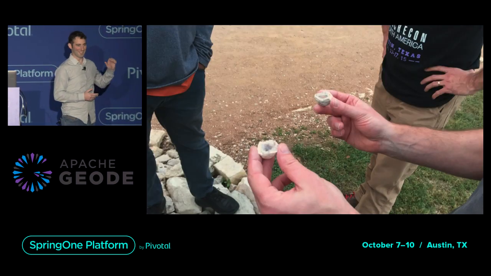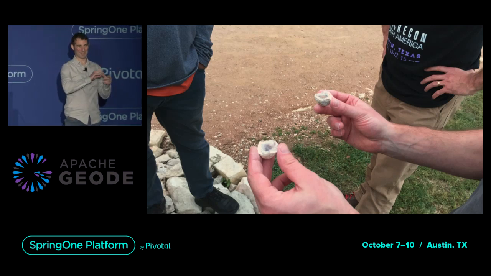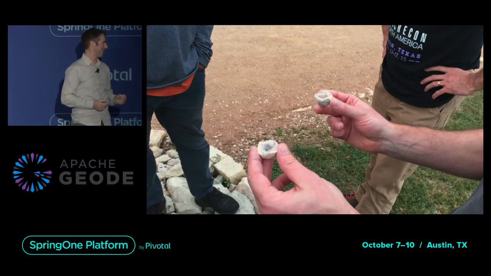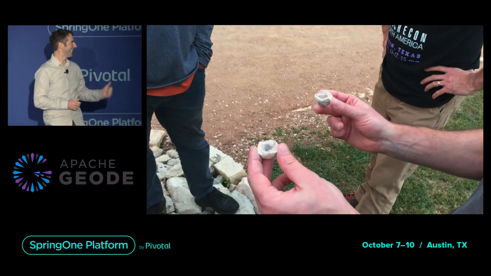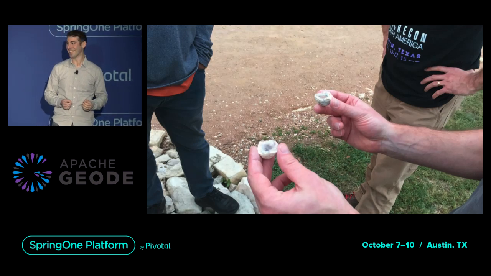But first, this is a photo from the last time I was in Austin. It's actually breaking open one of those little geodes. I was here with some other Geode committers, and we spent maybe half an hour wandering around Austin trying to figure out how to open this thing. There are some really triumphant people there holding that thing.